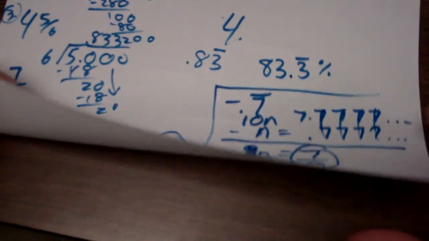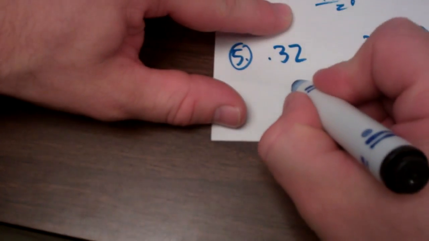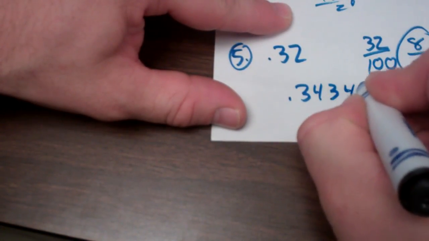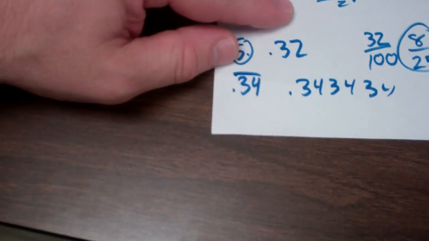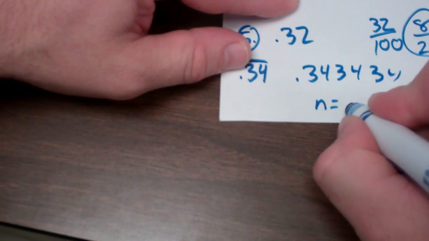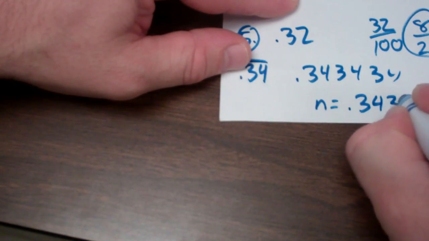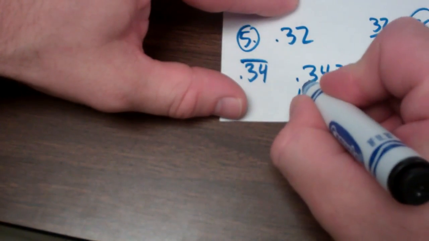Just so you recognize that, if you had something like 0.343434, so it's 2 digits repeating, then you would want to go n equals 0.3434... And if there's 2 digits, you would want to go to 100n.